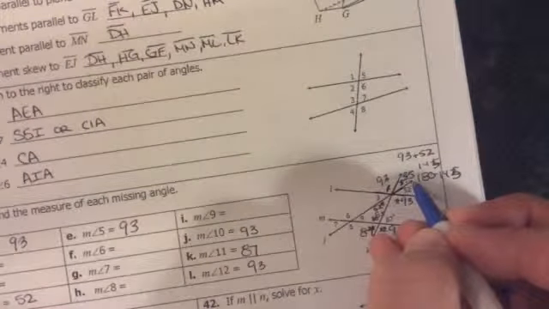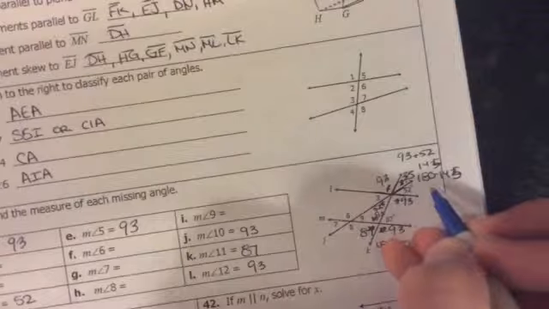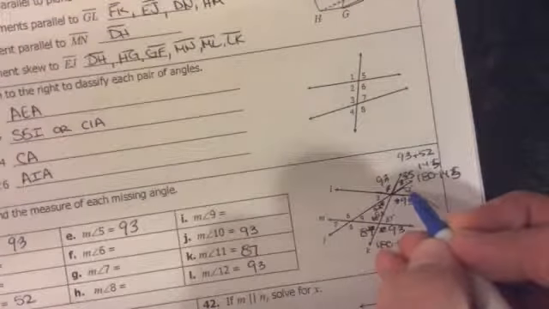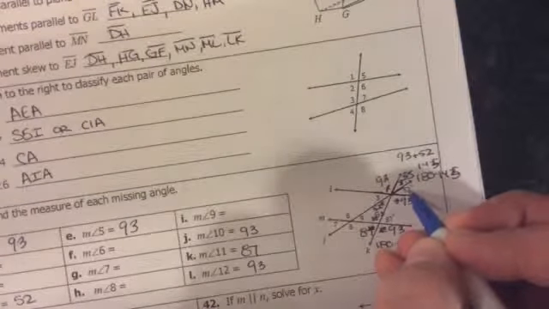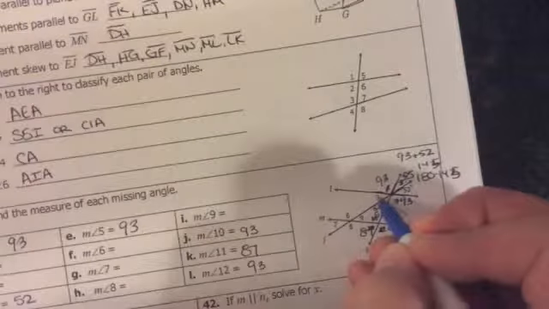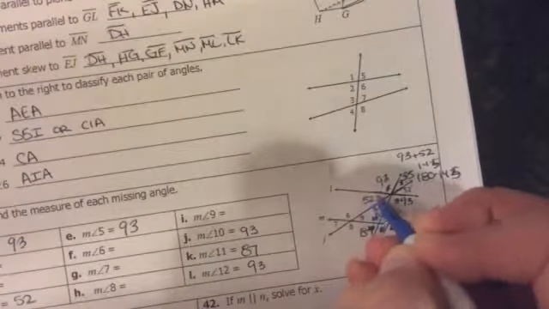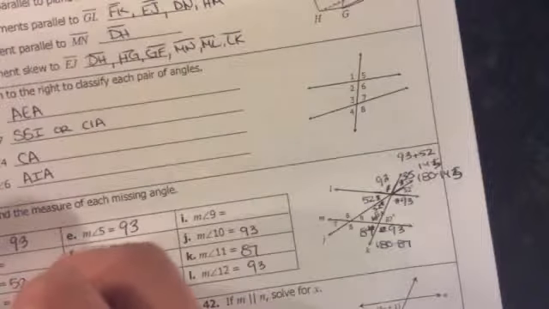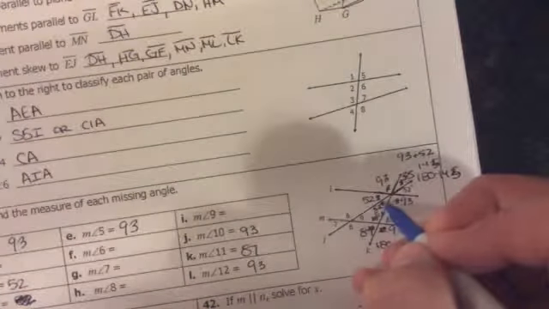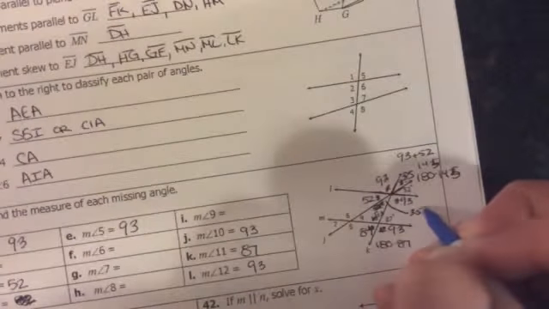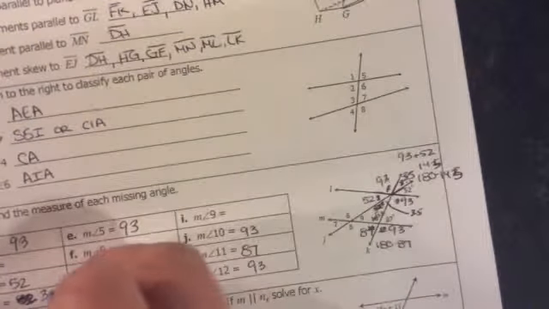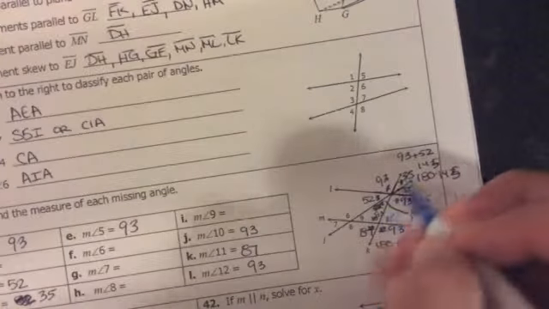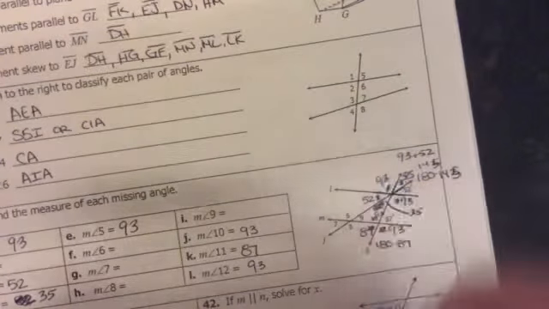Oh wait a minute, I did this wrong. Excuse me, let's back up here. This angle right here, 52, is vertical with angle 3, which is 52. My mistake here. So 3 is going to be 52, and 4 is actually vertical with this 35 right here. My mistake on that one. Sorry about that. So these two are vertical, and these two are vertical, and these two are vertical.